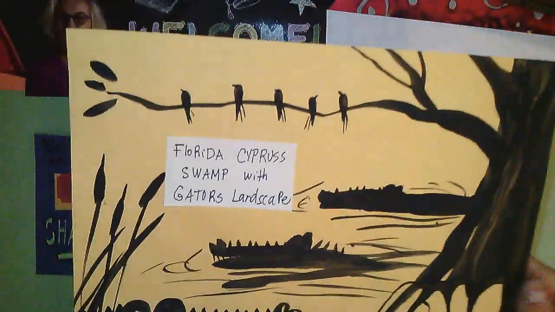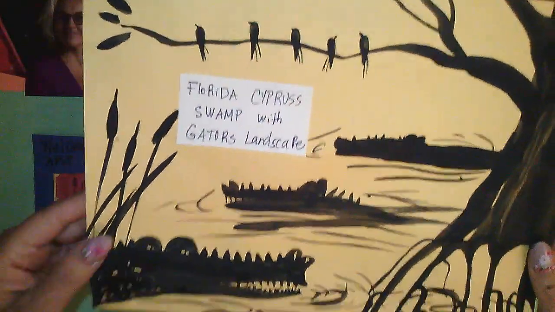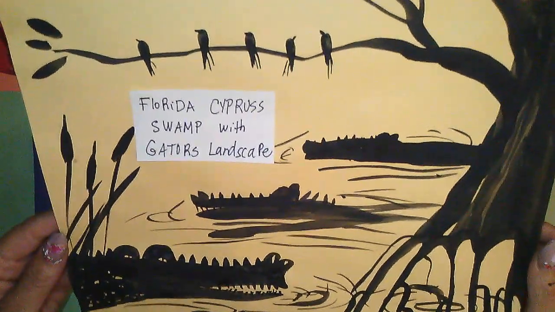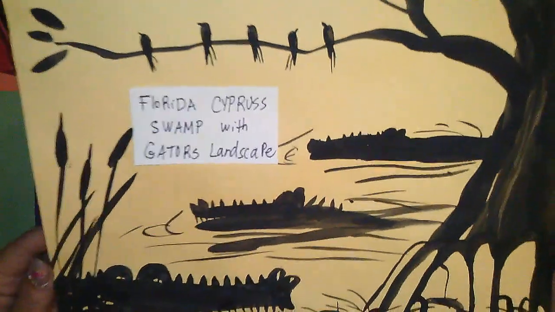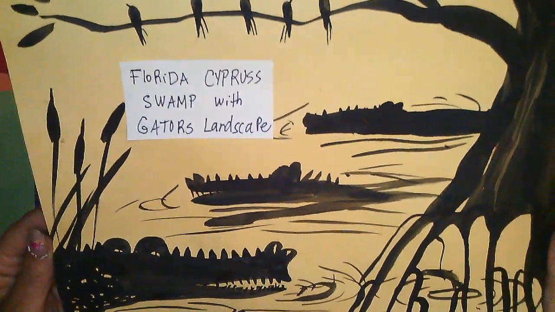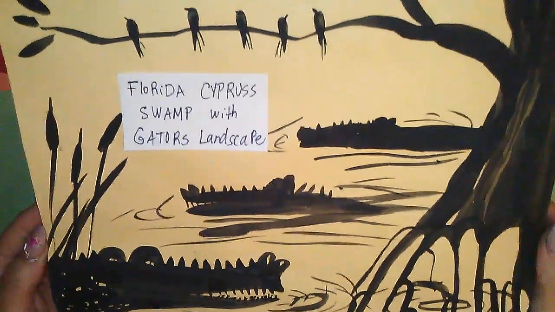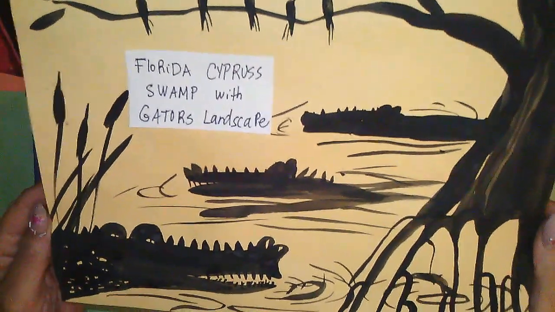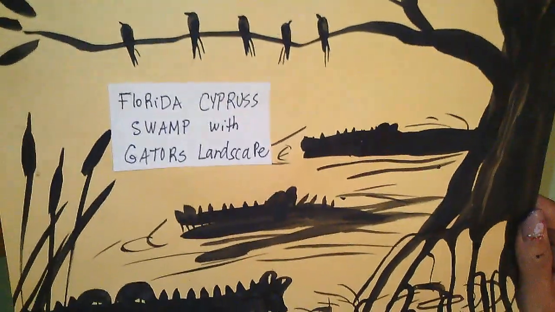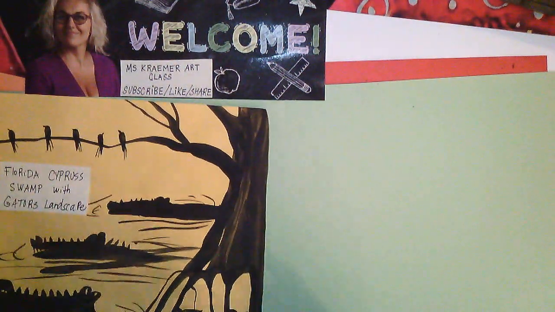So today we're going to create our positive and negative painting based on our environment here close to the river and our national parks. If you have ever been to a swamp, let me know in the comments, and if you love the river. Okay, so let's get started.